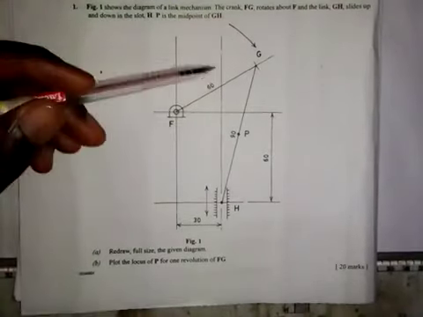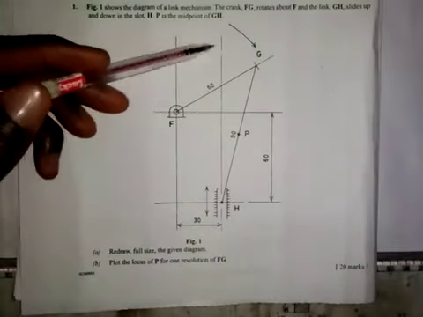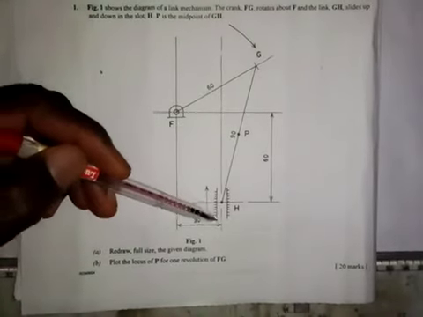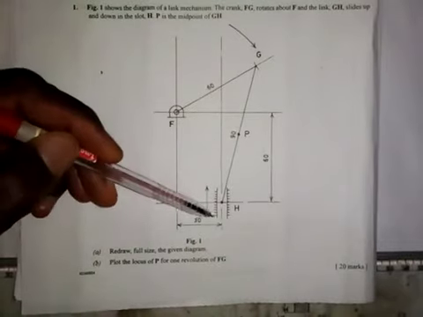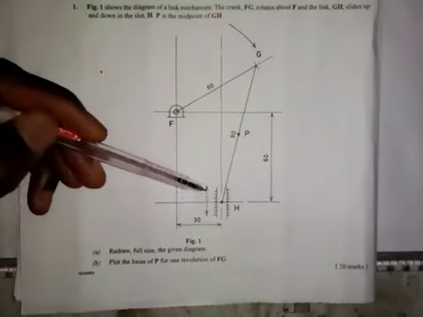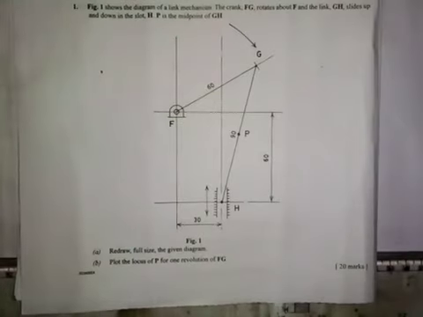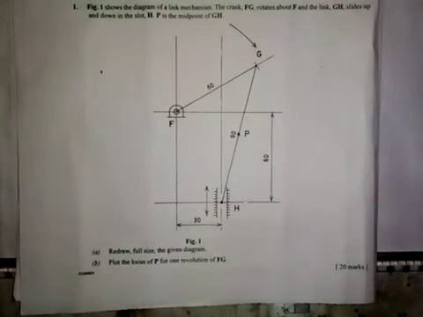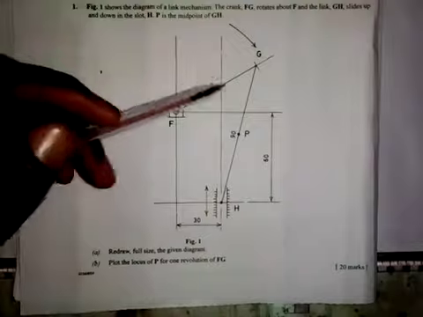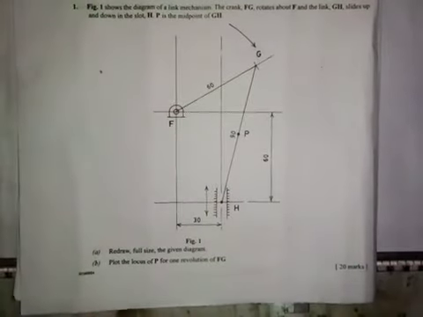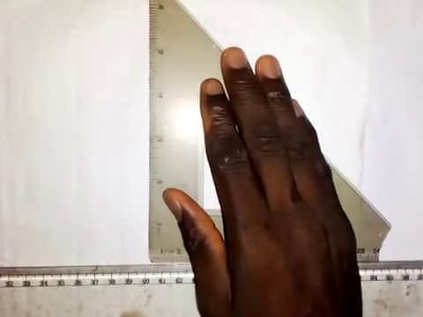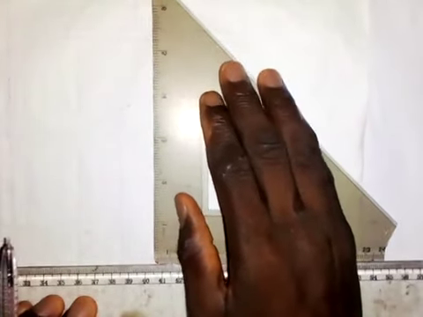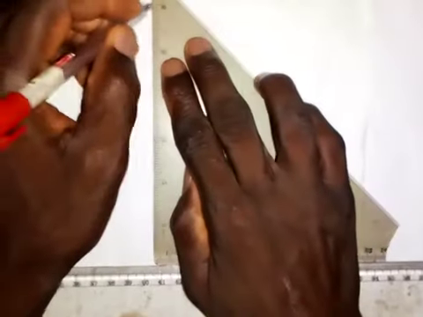As this is rotating in this direction, the connecting rod is going in this direction, as you can see on this arrow. So we are going to redraw the diagram, and then look for the locus of point P, and this is how it should be done. The first thing to do is to draw a vertical center line, as I'm going to do it here.